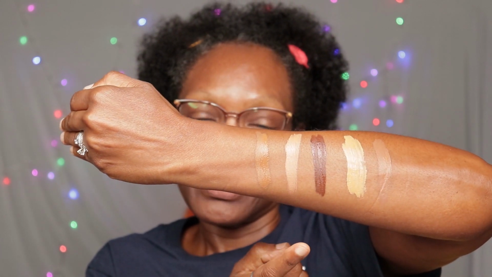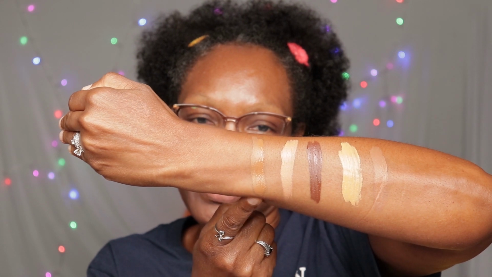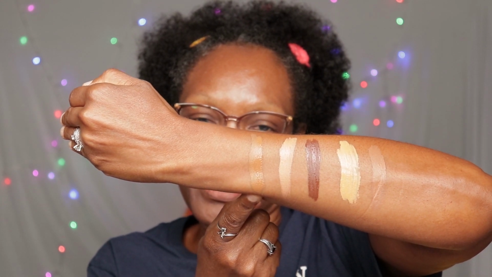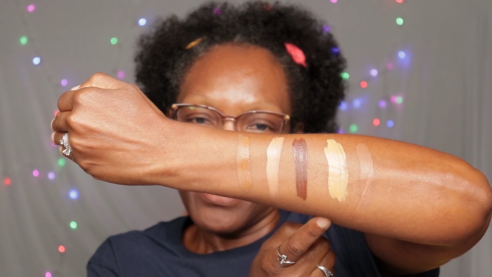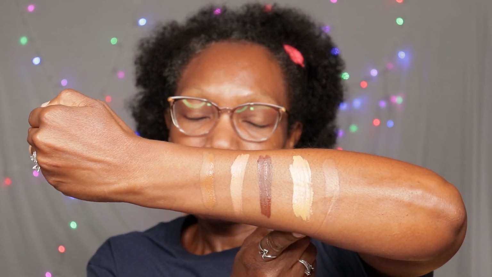But look very closely. Take a look. Number 1 has golden in there, a tiny bit of yellow. And then number 4 also has a little bit of yellow if you look closely. That's why they work very well for me, because I have a warm undertone. I hope that was helpful to you.